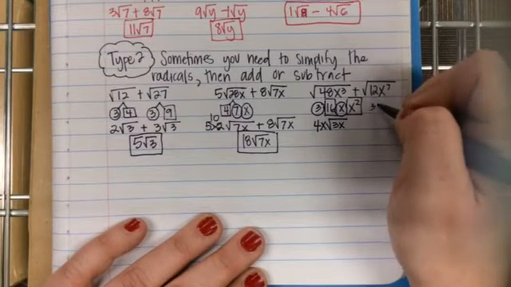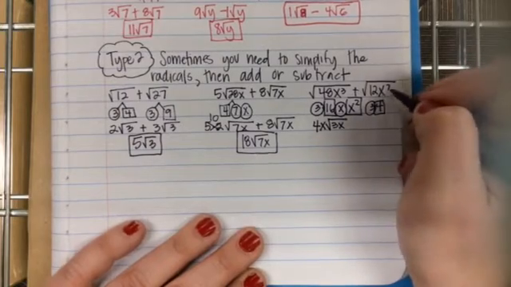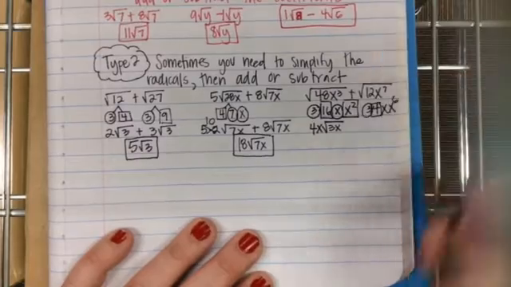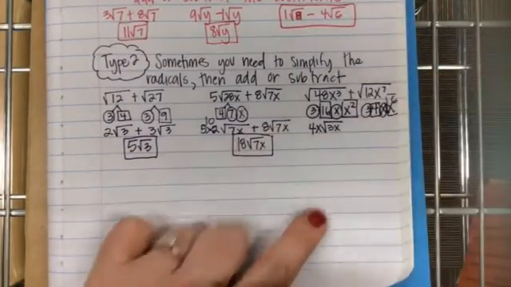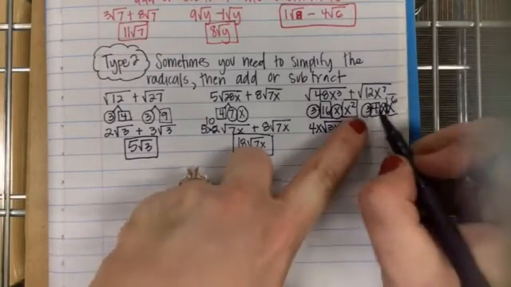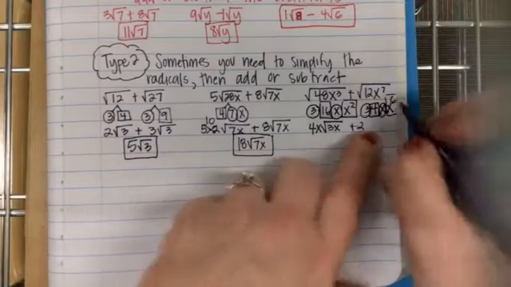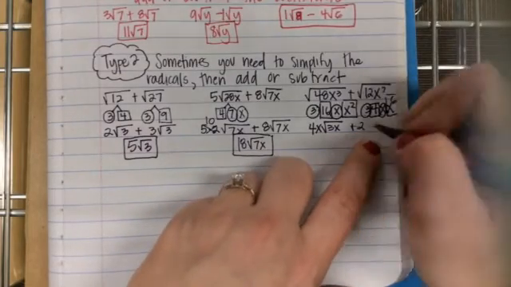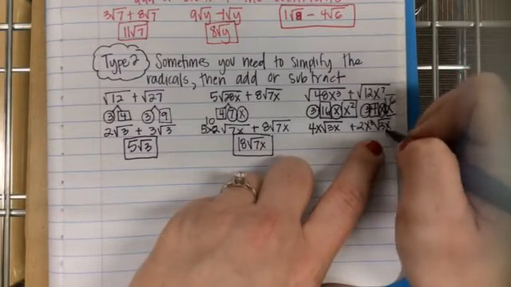12 is 3 and 4, so 3, 4. X to the 7th, I'm going to take out an x and leave x to the 6th. Circle, perfect. Square root of 4 is 2. I divide my exponent by 2, so 6 divided by 2 is 3. And I'm left with 3x.